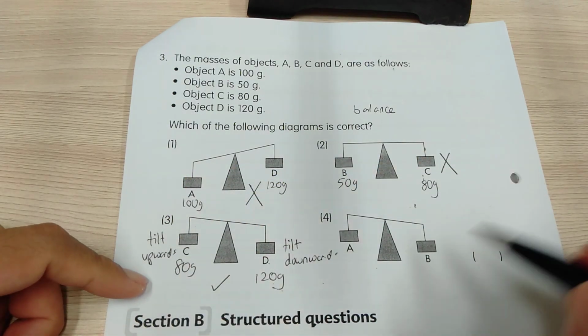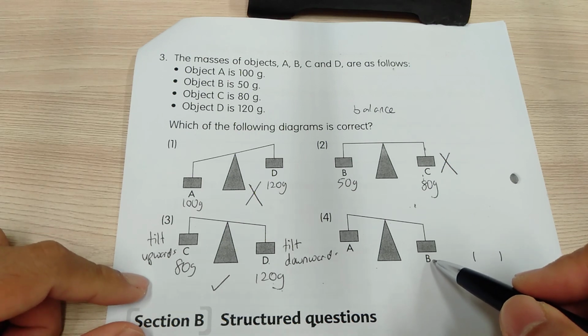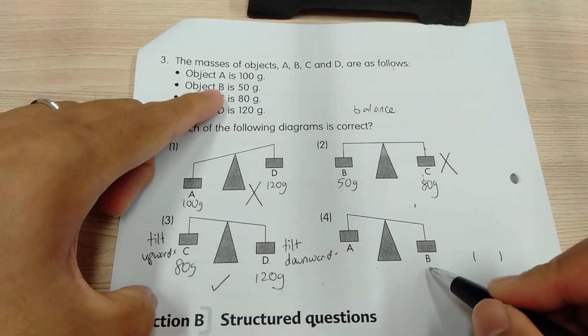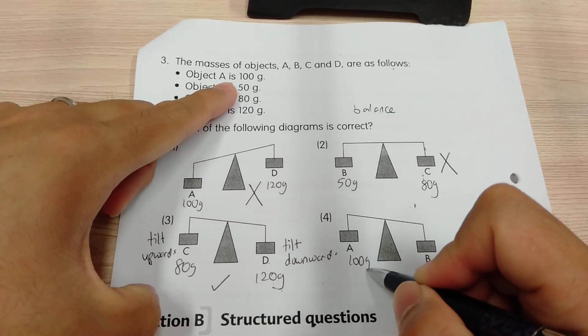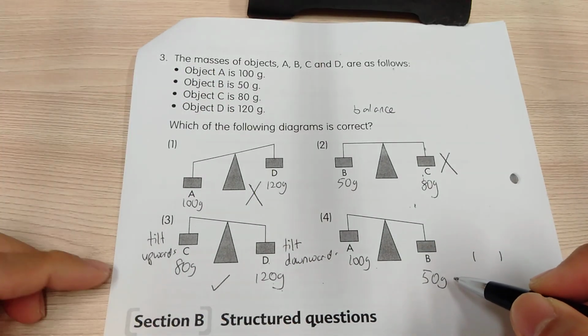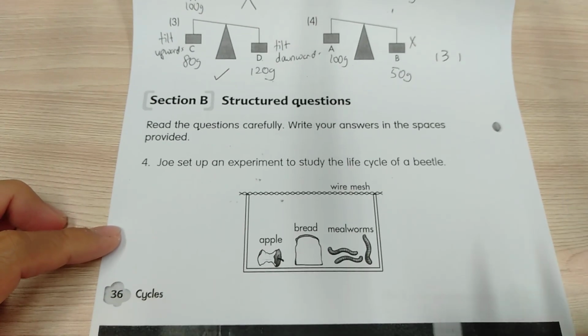But just to be very safe, let's check the last one. According to this diagram, B should be of a greater mass than A. Is that the case? B is of 50 grams, A is of 100 grams. This is obviously wrong. So of course, the answer is 3. Now let's take a look at some structured questions and how to answer them.